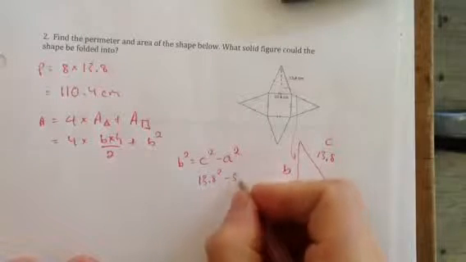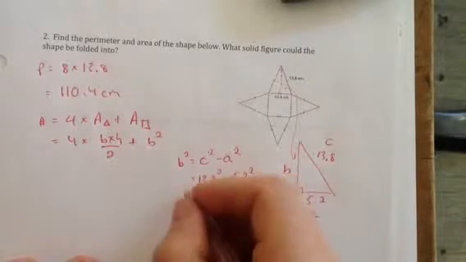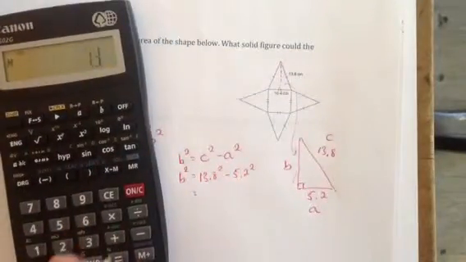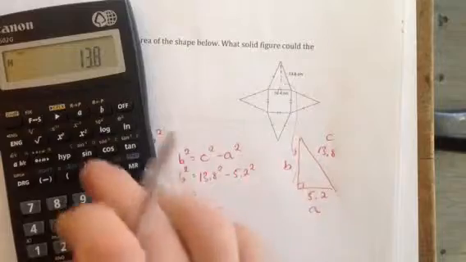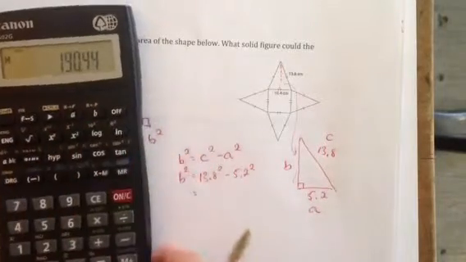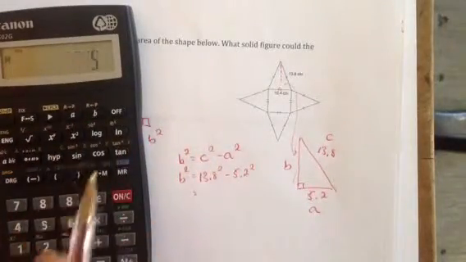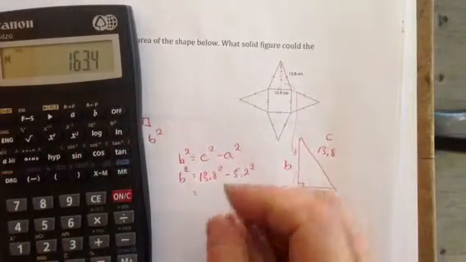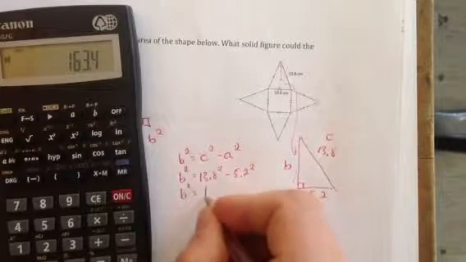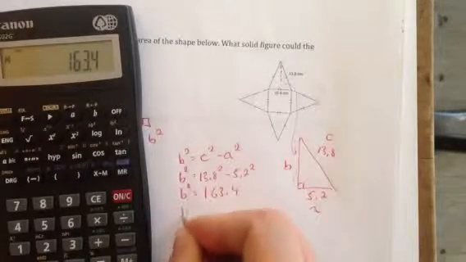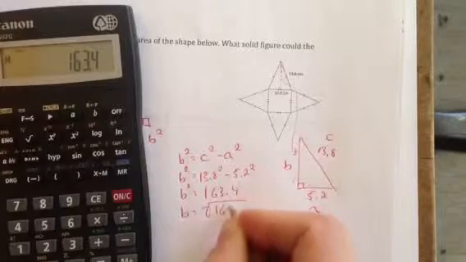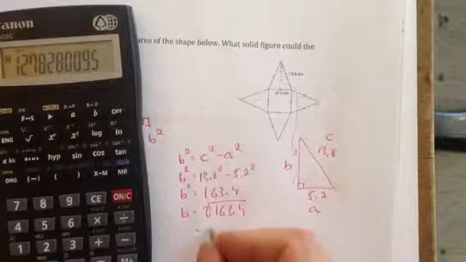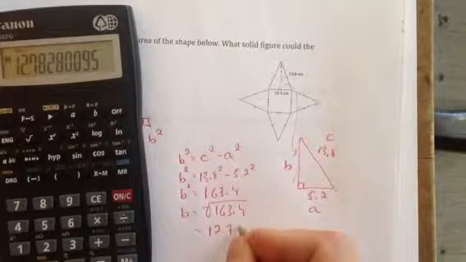A, which is 5.2. Alright, and so that's our B squared. And so 13.8 squared, take away 5.2 squared is equal to 163.4, so B squared is equal to 163.4, so B is equal to the square root of 163.4, which is 12.782.